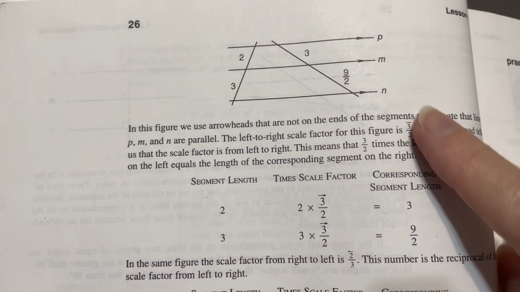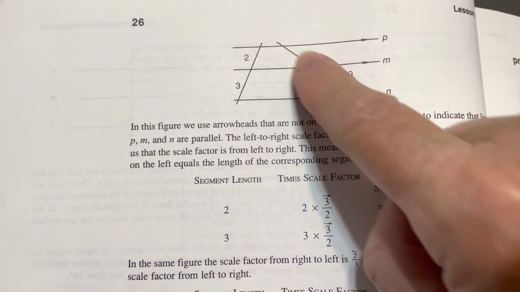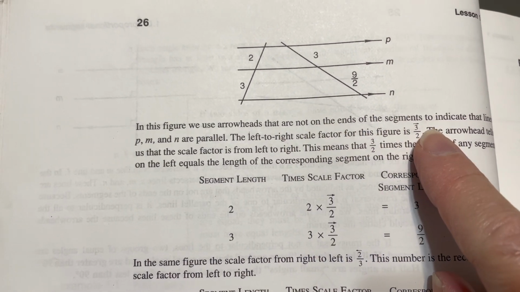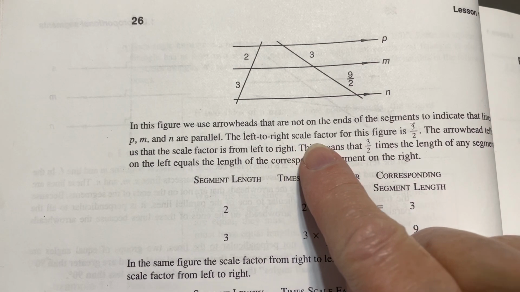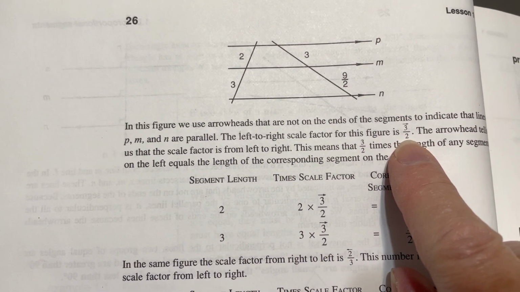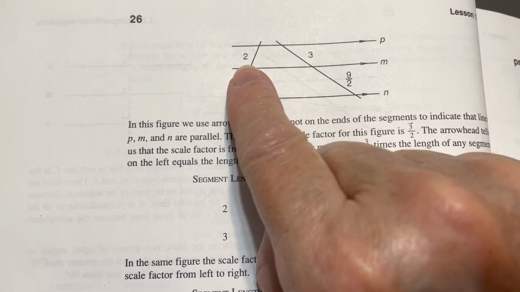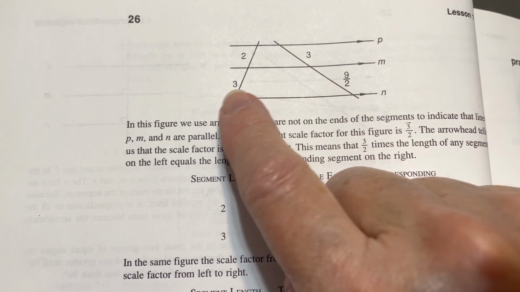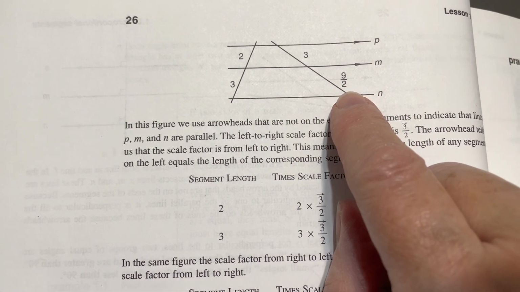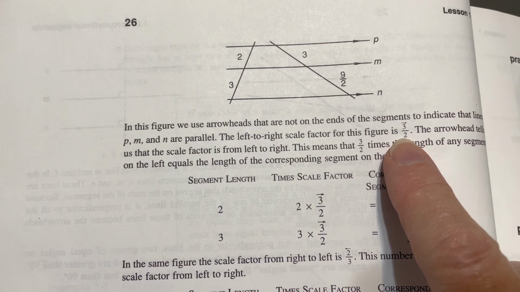When we have three or two parallel lines cut by transversals, two of them, then all of the segments will be proportional to each other. So the left to right scale factor for this figure is 3/2. Basically, if I take 2 and multiply it by 3/2, I get 3. If I take 3 and multiply it by 3/2, I get 9/2. So the scale factor for this figure is 3/2.